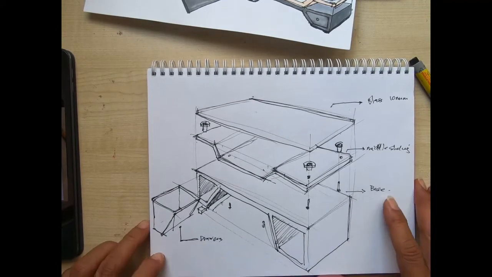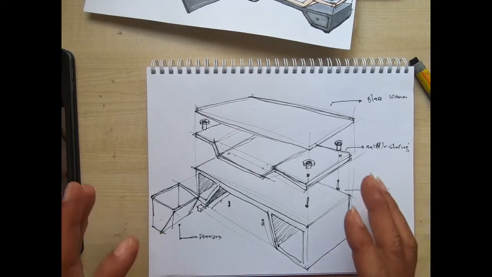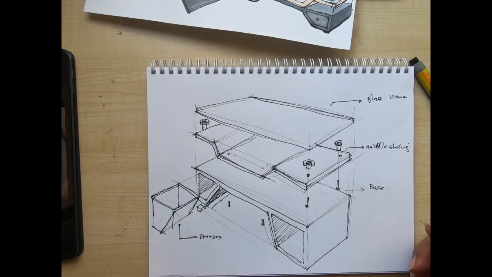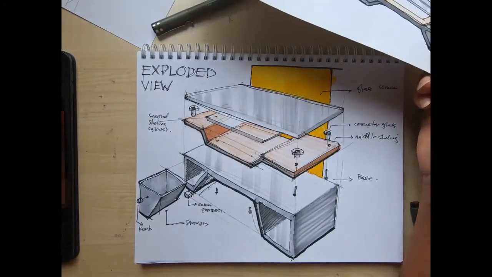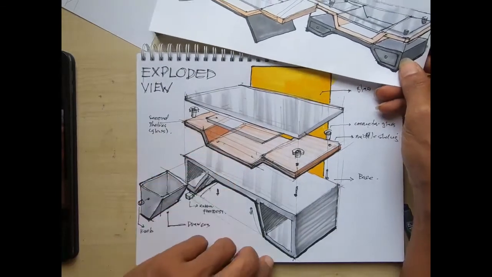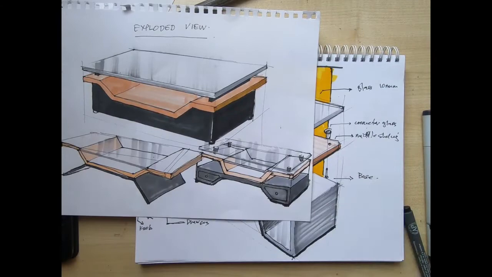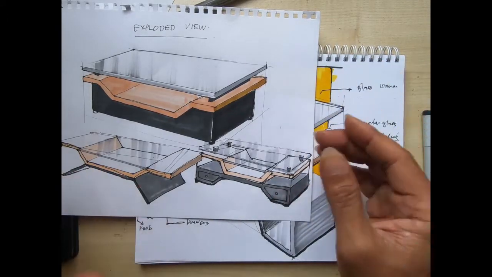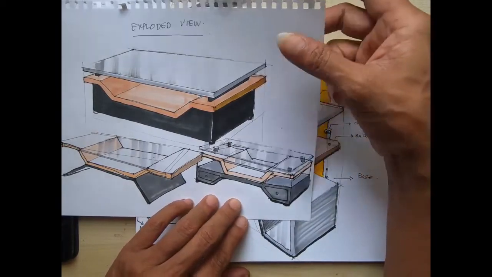So I'm gonna use marker now. Don't want to waste my battery, and then we're just gonna do some bit of touch-ups, and you will see the finished illustration. Okay, now we're done. From this image, we explode. Sometimes I overlook the size, so I made some mistake, but never mind. As you can see the form, I'm not gonna redo it again.